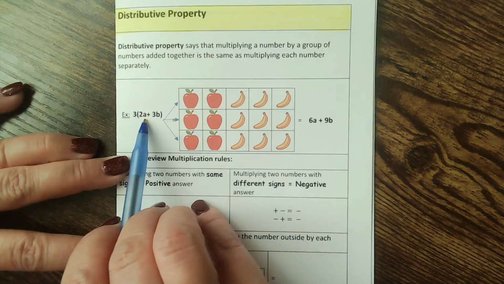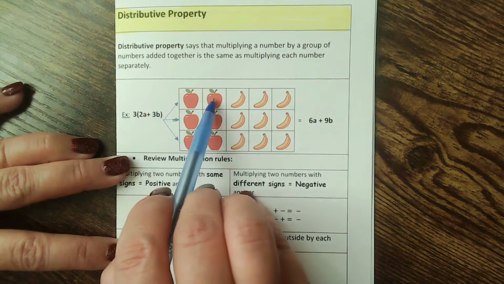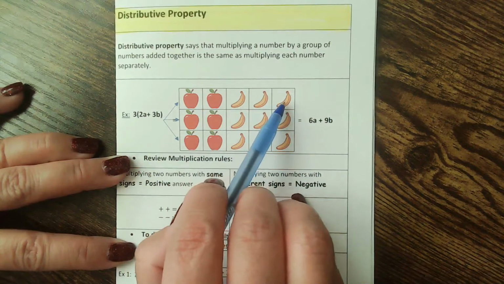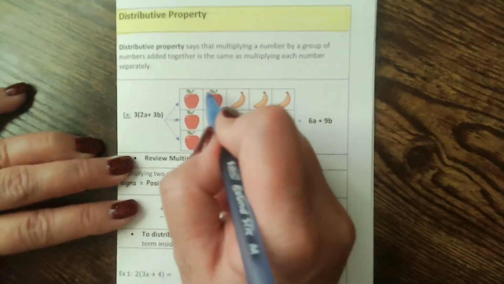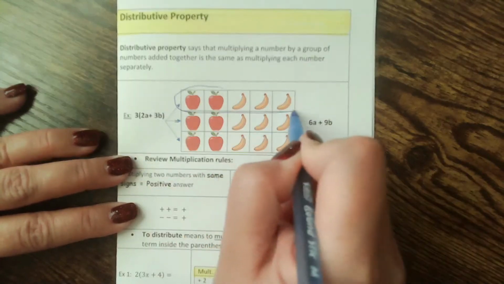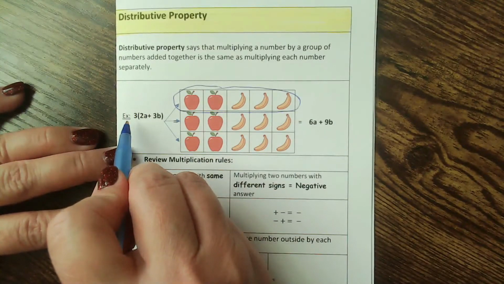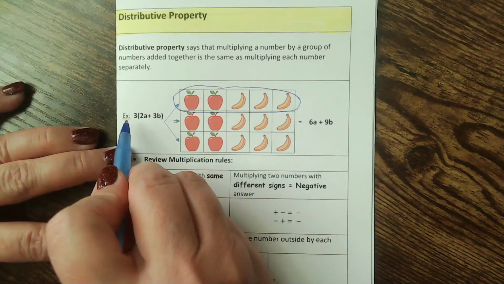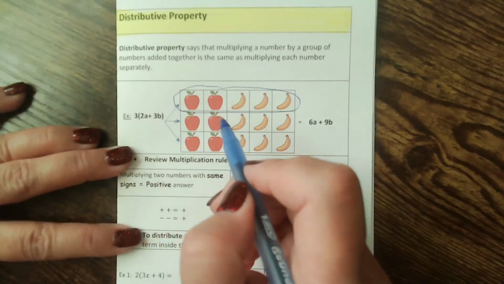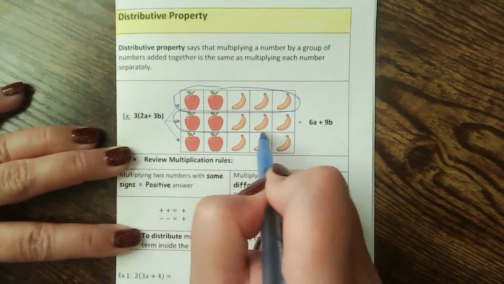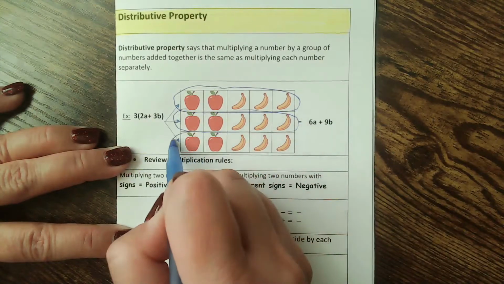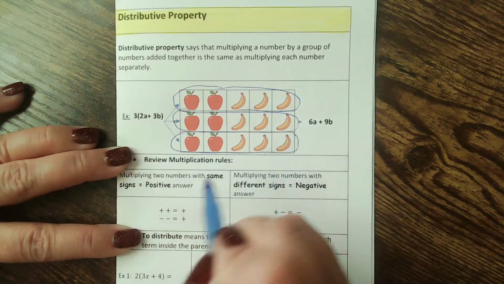Let's say 2a will stand for 2 apples, and 3b will stand for 3 bananas. So 2 apples and 3 bananas are multiplied by 3. That means that 3 is multiplied by the apples and the bananas. We multiply that expression 3 times.